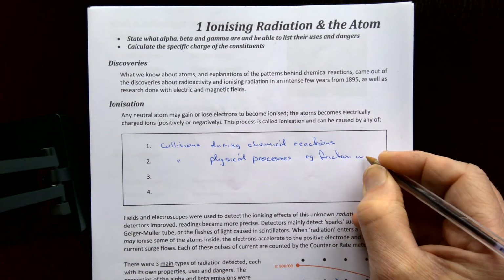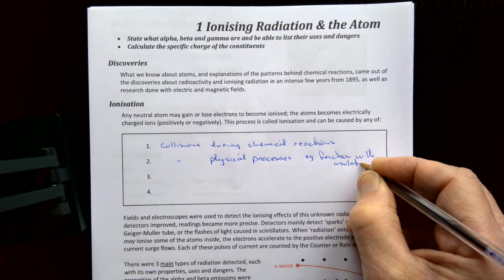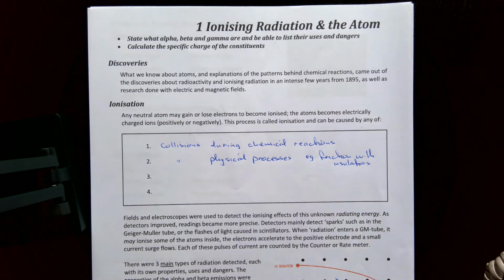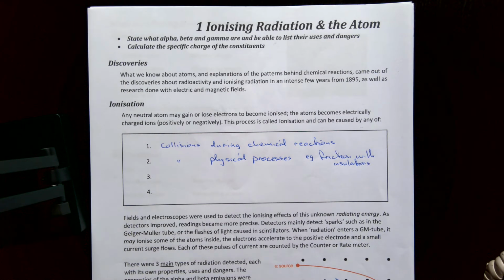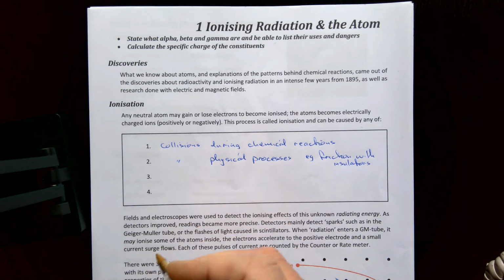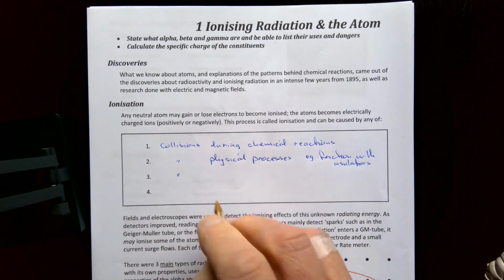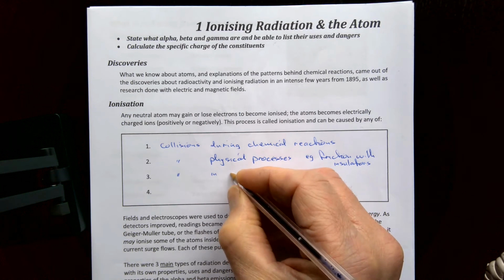Particularly noticeable with insulators. So if you rub a balloon on your hair, you are ionising the atoms on the surface of the balloon, and also the atoms on the surface of your hair. We can, as we saw last topic, go deeper. We can really whack the energy up, and so we can have particle accelerators.